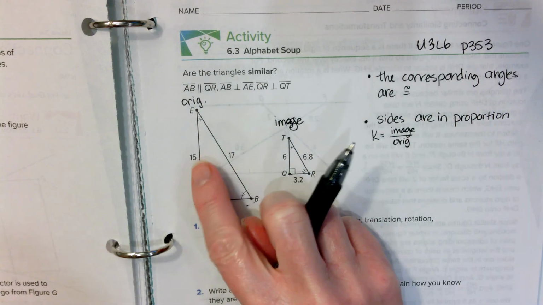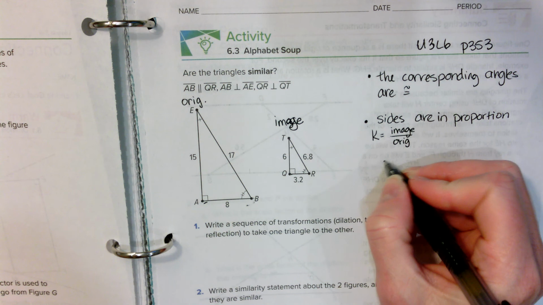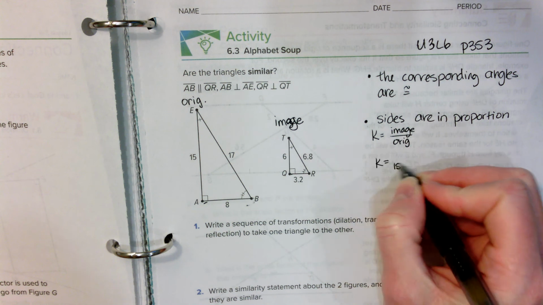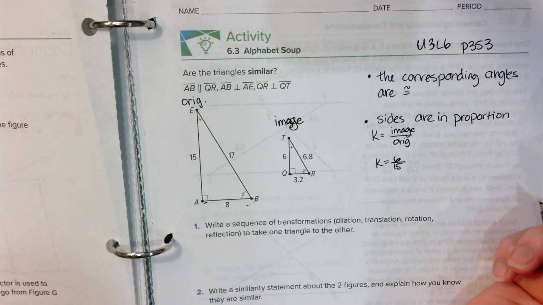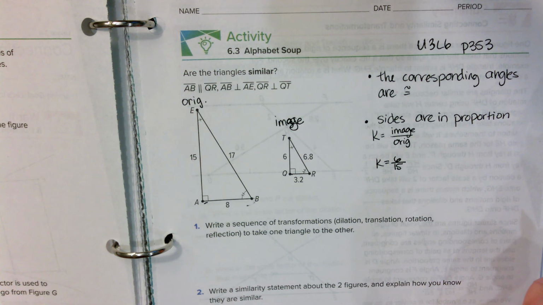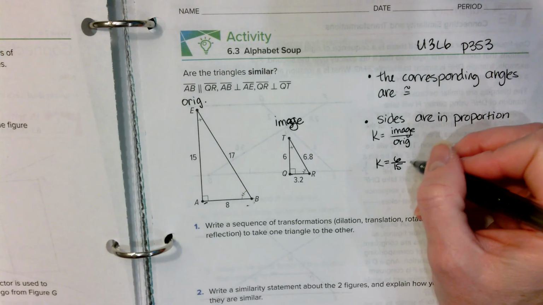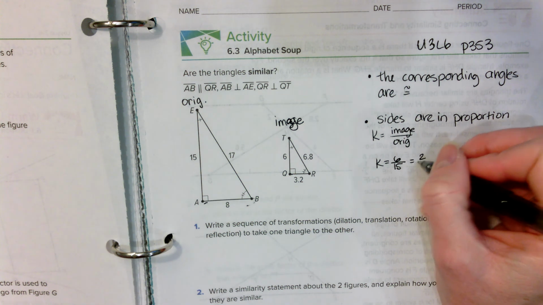So let's get started on this one. For my big one, 15, if 15 is my original, then 6 would be my image. 6 over 15 can be reduced by 3. If I reduce them both by 3, it looks like I'm getting 2/5.